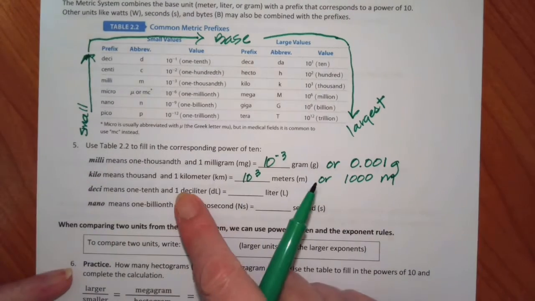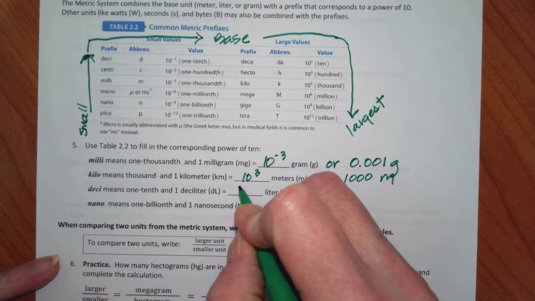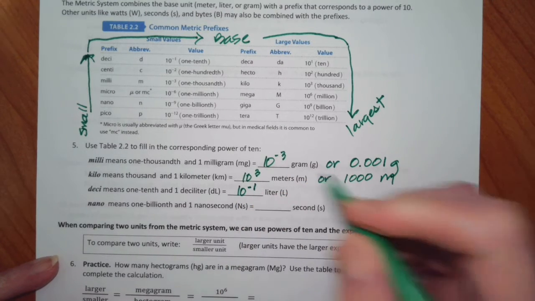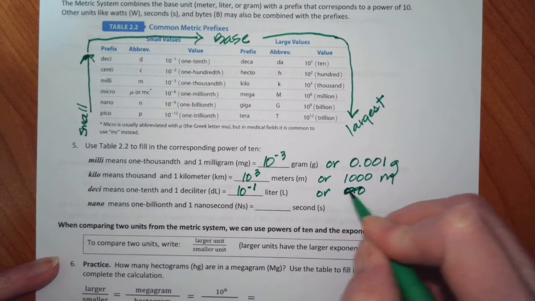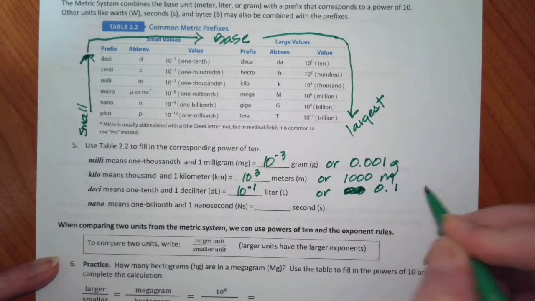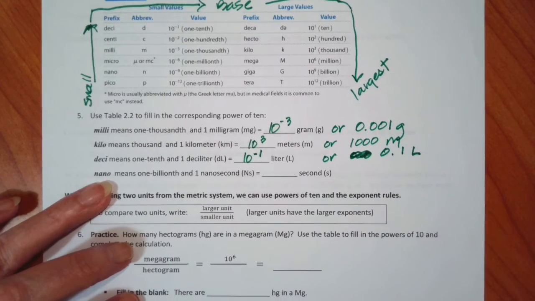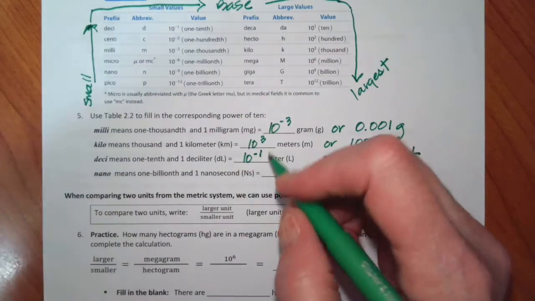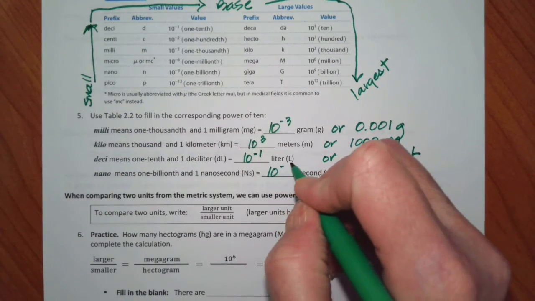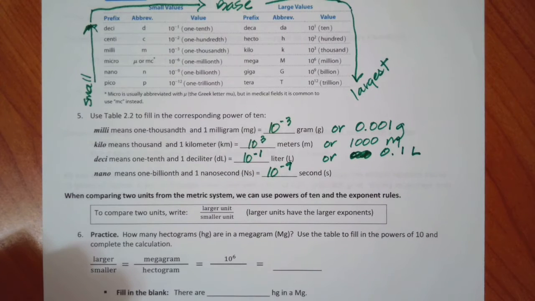Deci means 1/10, so 1 deciliter is equal to 10 to the negative 1 liters, or 0.1 liters. Nano means 1 billionth, so 1 nanosecond is equal to 10 to the negative 9 seconds, and I'm not going to write that out in decimal.